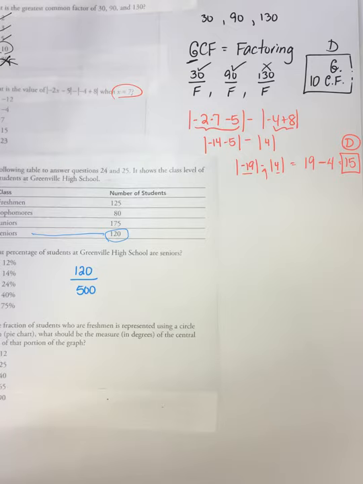If you have your calculator, you would immediately divide 120 by 500. Please, please, please make sure when you plug this in your calculator, you plug the correct number in first. The 120 is being divided by 500. It's not big number divided by small. It's top number divided by bottom number. And when you divide that on your calculator, you're going to get a decimal of 0.24.